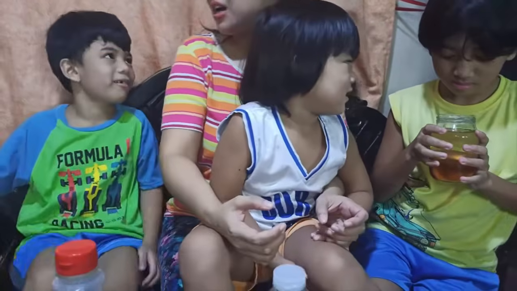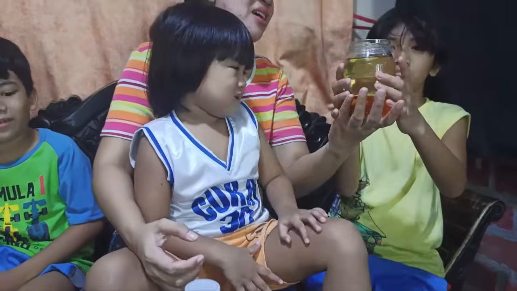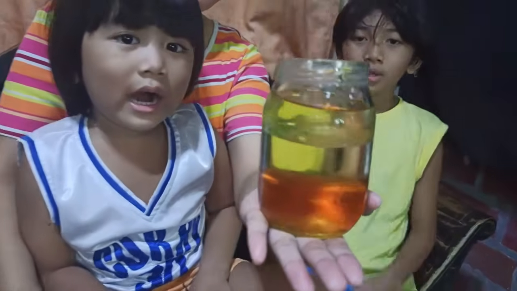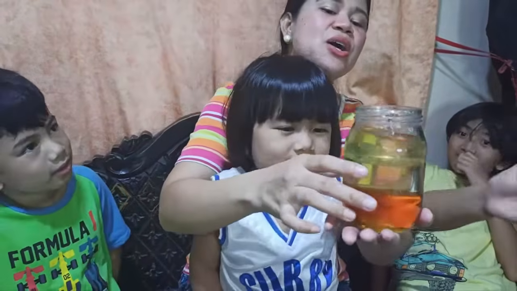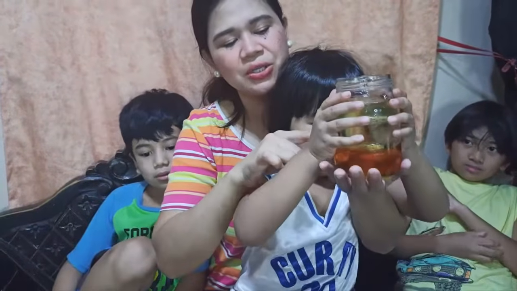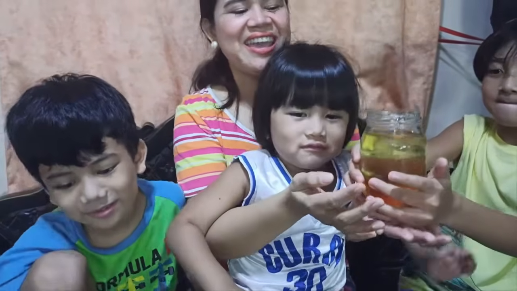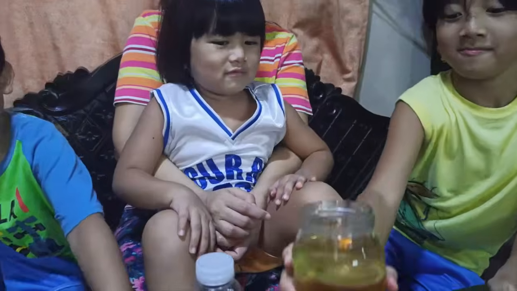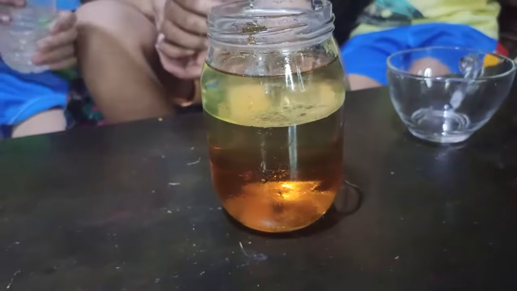It's color. Different color. Okay. Because of the density. Wow. Because of the density of the liquid. So it means that the cooking oil is less dense than the syrup and the water. Right? Okay. So, naiintindihan ba yun, Kuya Sam, Ezekiel and Elijah? Opo. Wow, very good.